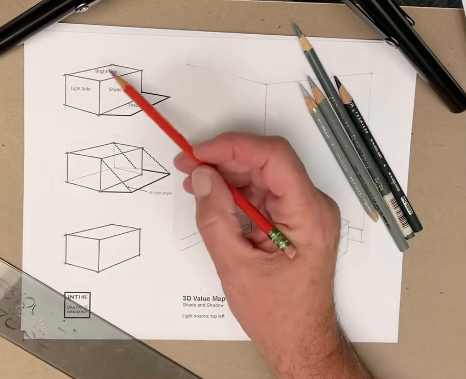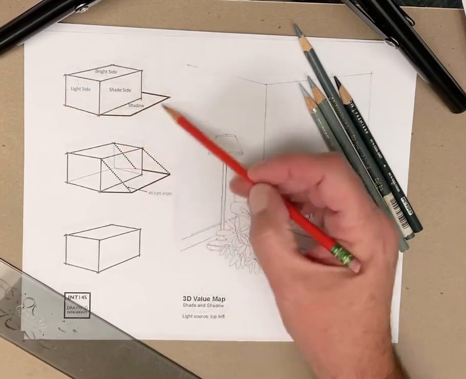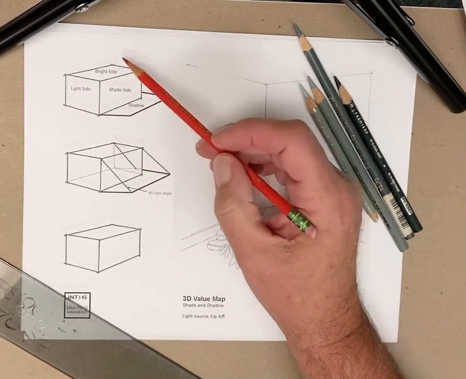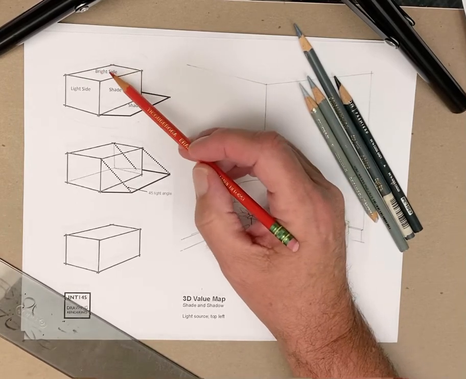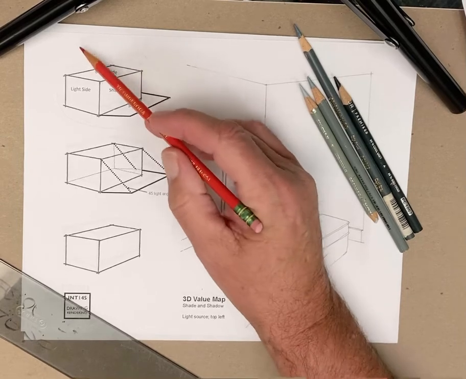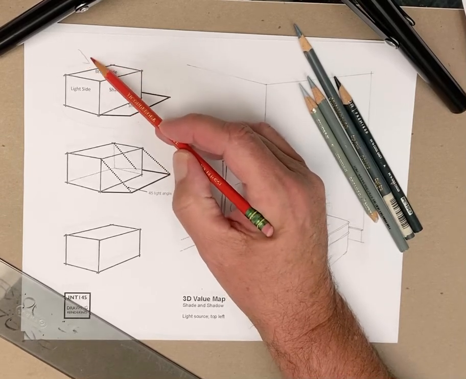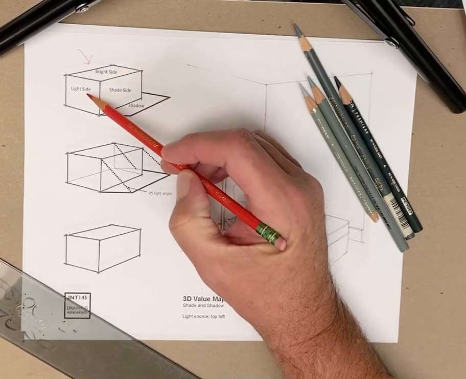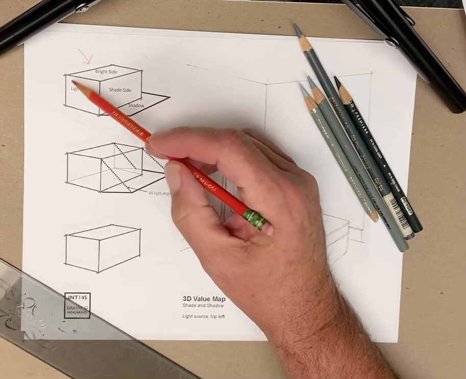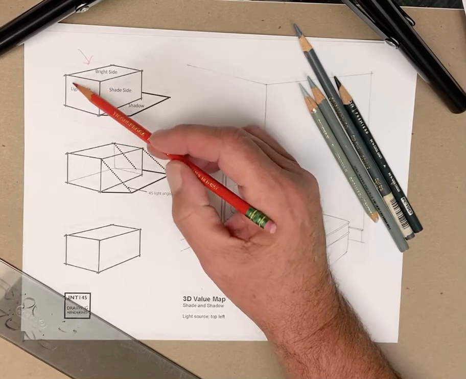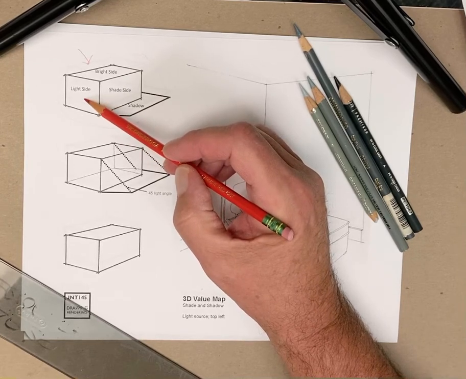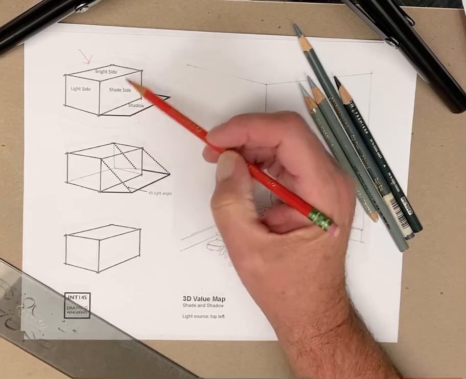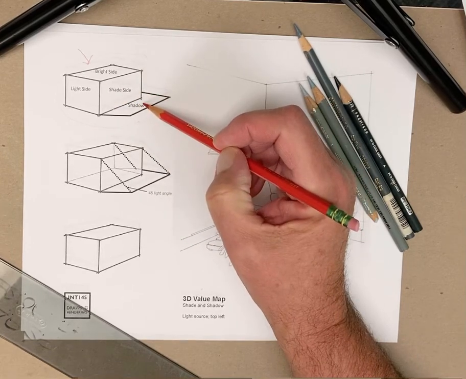Some of the points that we need to make: here are our values. This is the bright side, which gets the sunlight directly. We have our light side, and in reality, this is typically the closest to the actual color or value of the object or the material. Then we have the shade side and the shadow side.